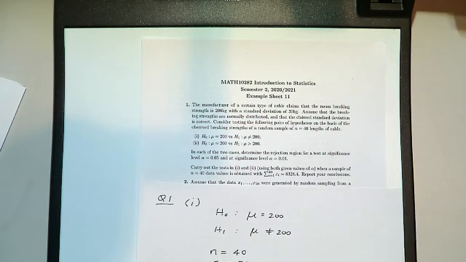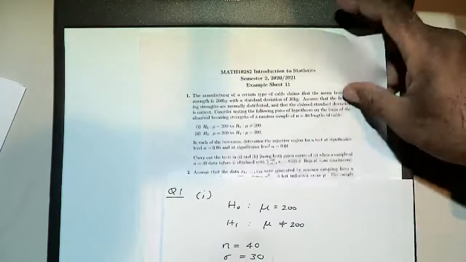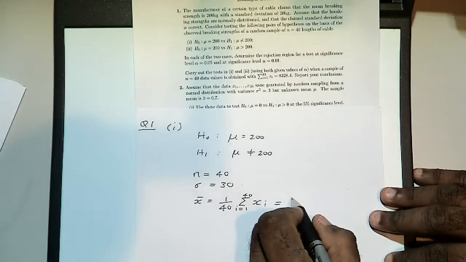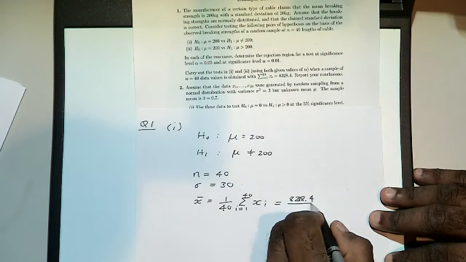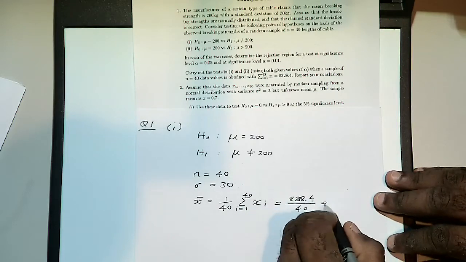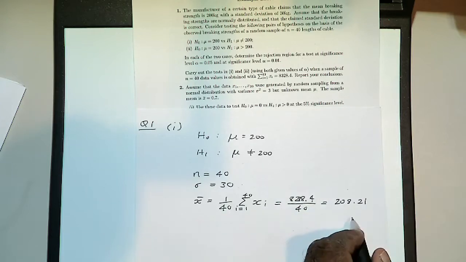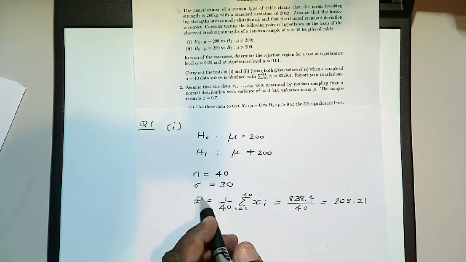We are taking a sample of 40, so it's 1/40 times the sum of Xi, i from 1 to 40, which is 8238.4 divided by 40, which if you work this out, will be 208.21. So this is the sample mean, sigma is the population standard deviation, and N is the sample size. These are all that's given to us.